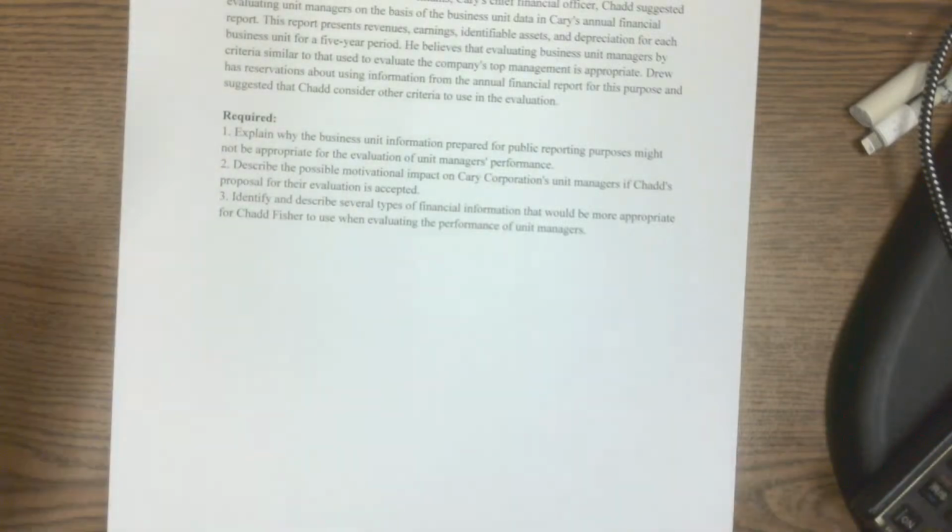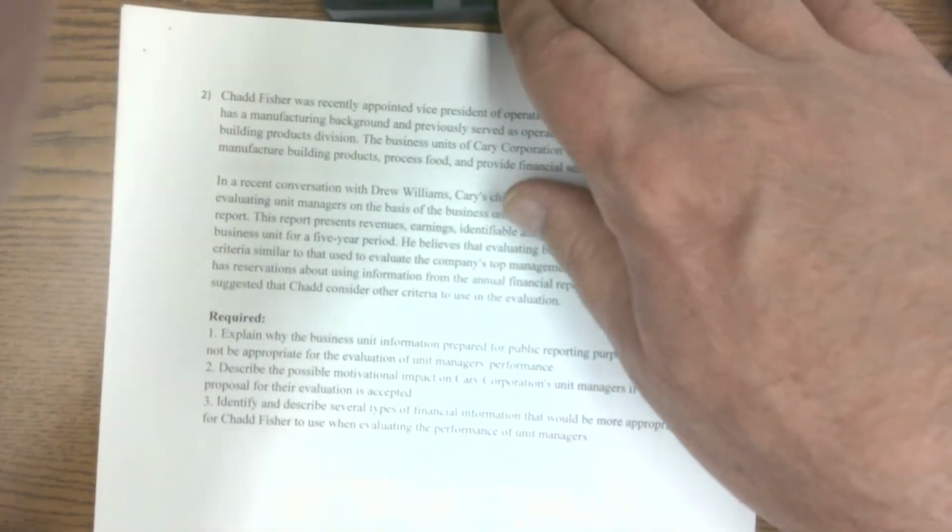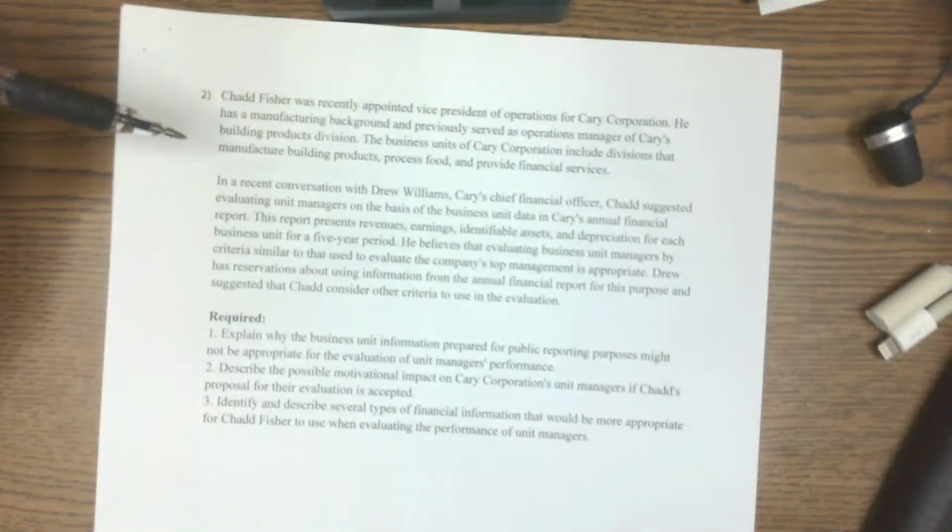Problem number two is kind of an essay. I'm just going to verbally go over this and I'll write it down. Chad Fisher was recently appointed Vice President of Operations for Carey Corporation. He has manufacturing background and previously served as Operation Manager for Carey's Building Products Division. The business units of Carey Corporation include divisions that manufacture building products, process food, and provide financial services.